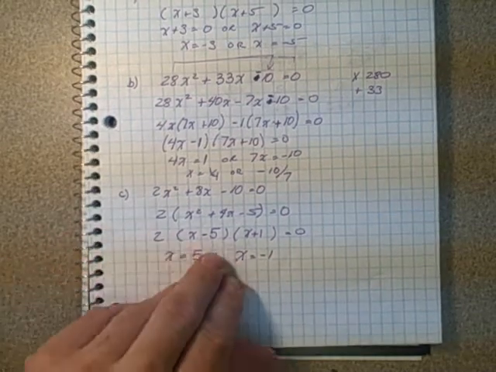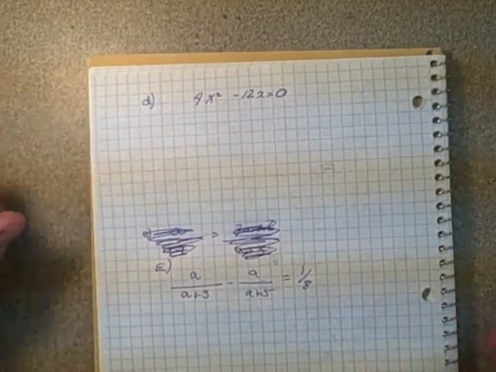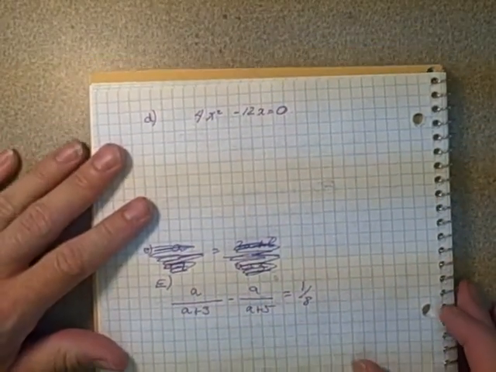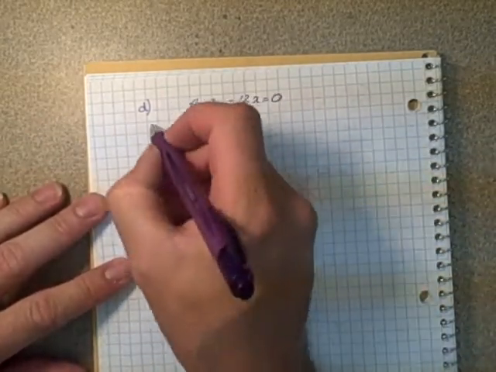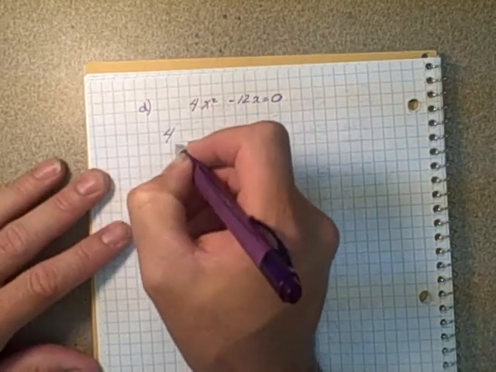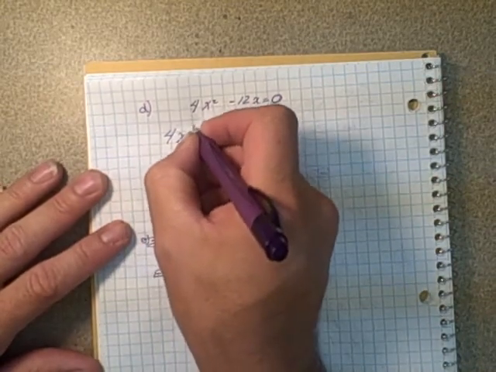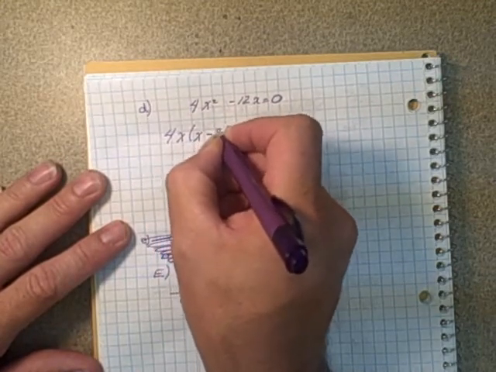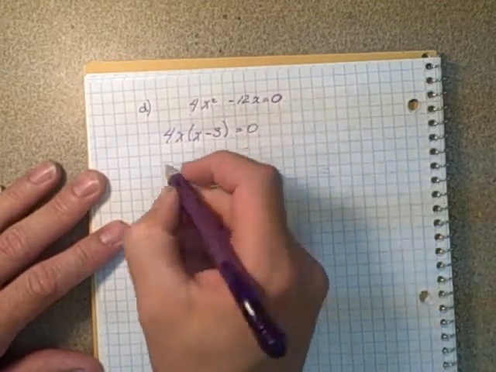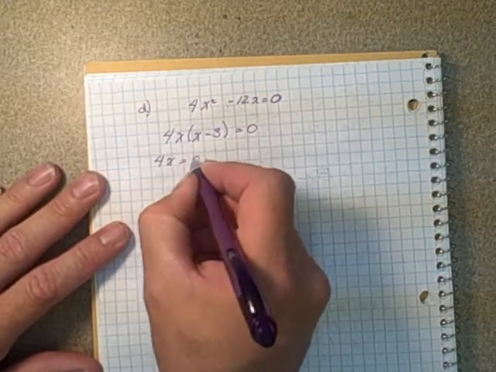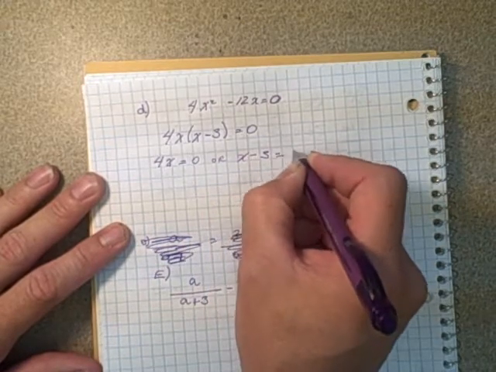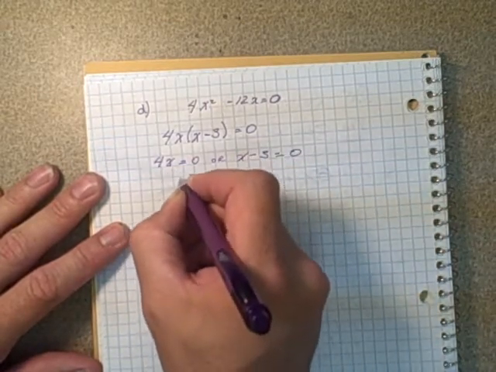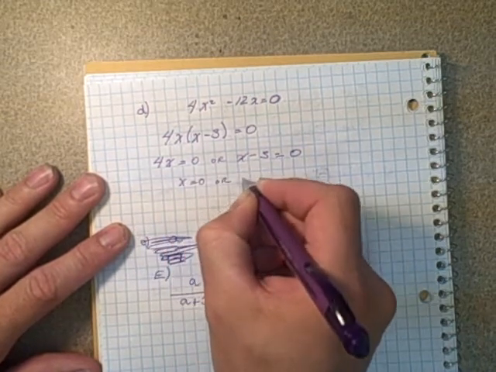So I'm going to flip over the page and look at another few examples here. You don't always have to worry about not necessarily having a trinomial there. If you had something like this, you could still take out a 4x. And this would give you x minus 3. So this still says that 4x can equal 0, or x minus 3 can equal 0. So that would mean if we divide out the 4, x can equal 0 or positive 3.